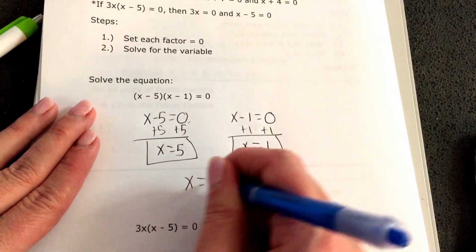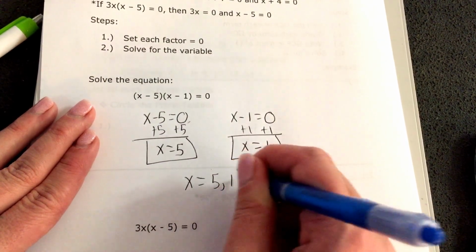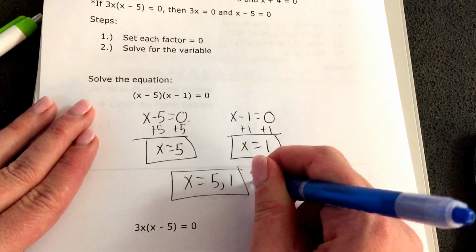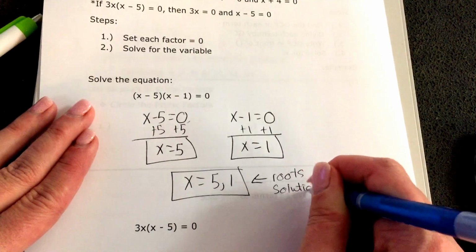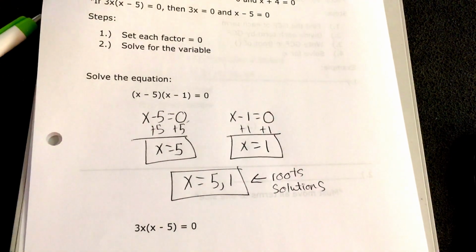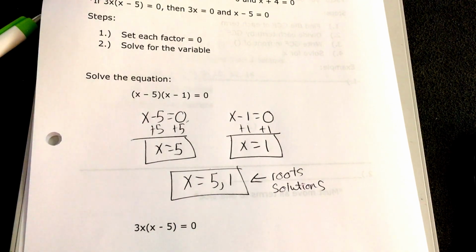You'll see a lot of times they're going to write it like this. Either way, it's fine. These are called roots or solutions. Roots or solutions, okay? And I'll explain in a couple of weeks why there are two answers to something like this.